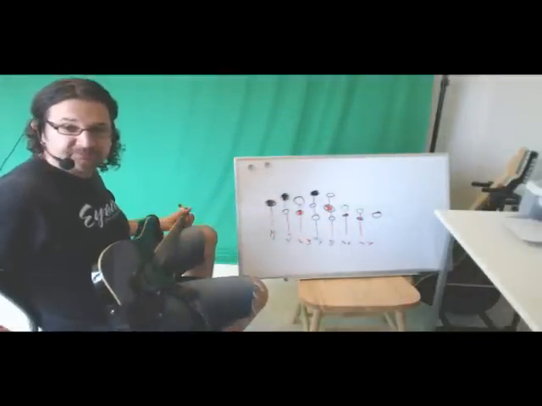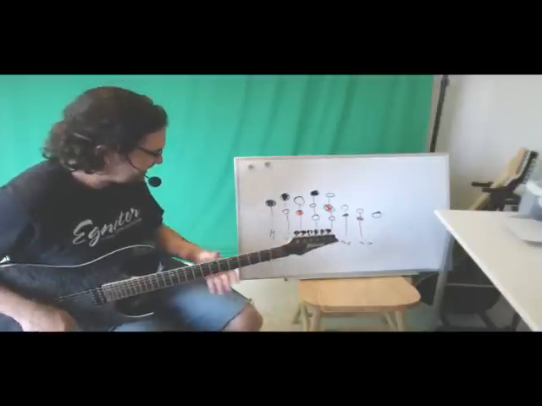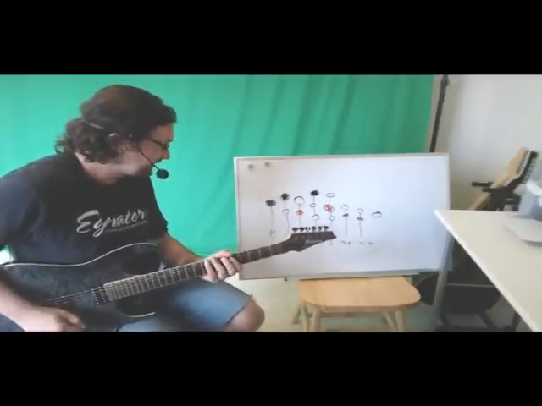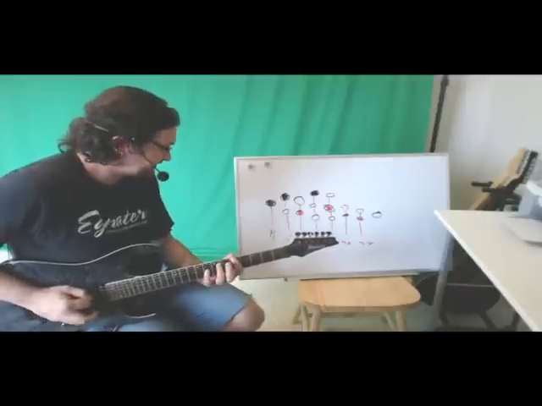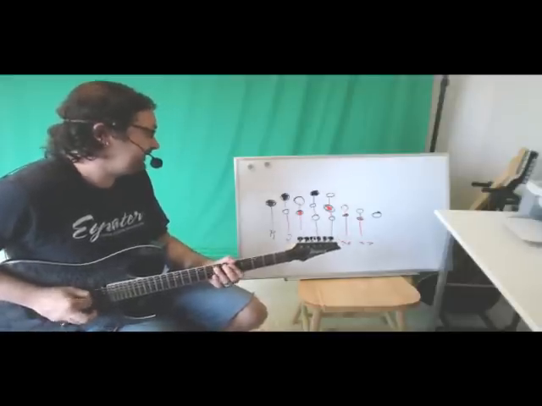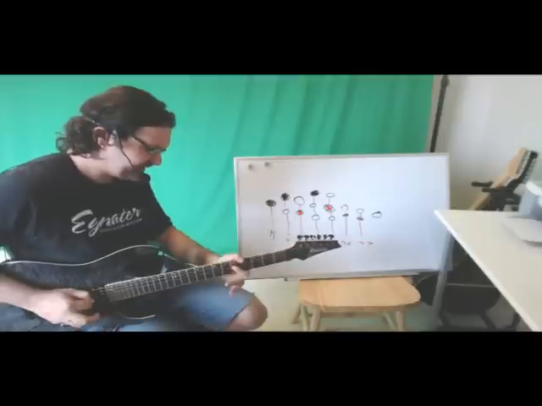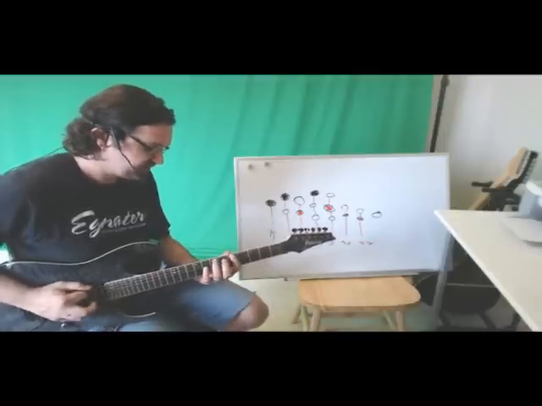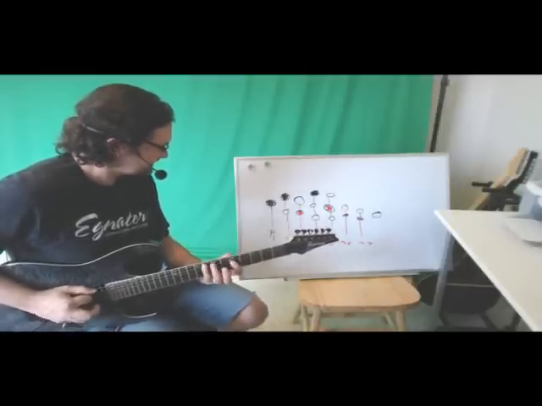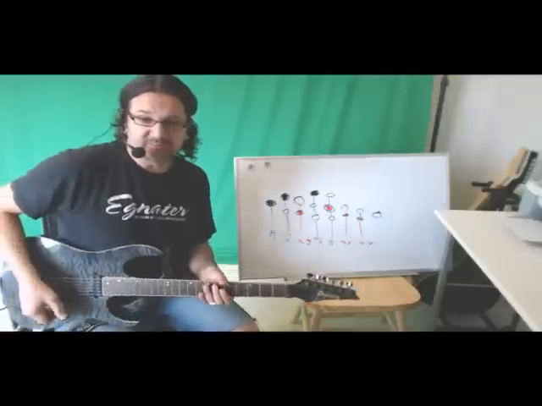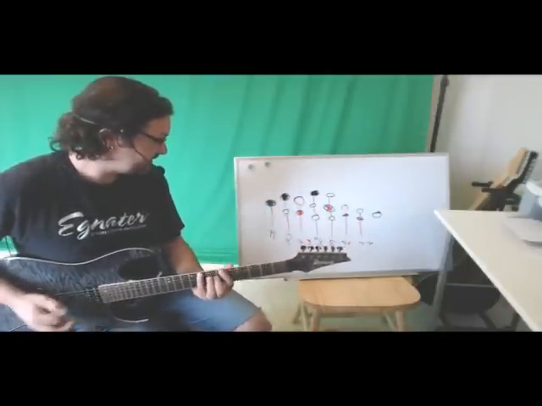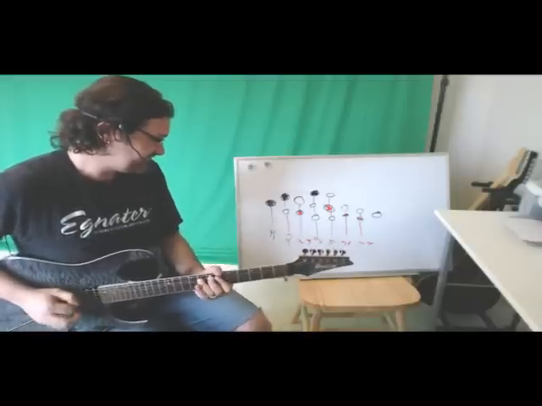So let's try this. Here's how this scale sounds now. We get the root, major second, minor third, augmented fourth, already a different color. Perfect fifth, minor sixth, minor seventh. And this is the scale. So it doesn't really have a name, but we're allowed to use it. Root, major second, minor third, perfect fourth, fifth, minor sixth, minor seventh.